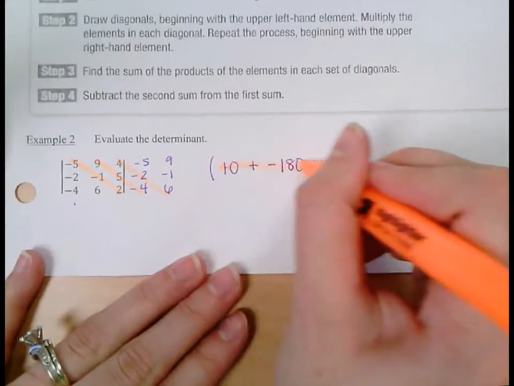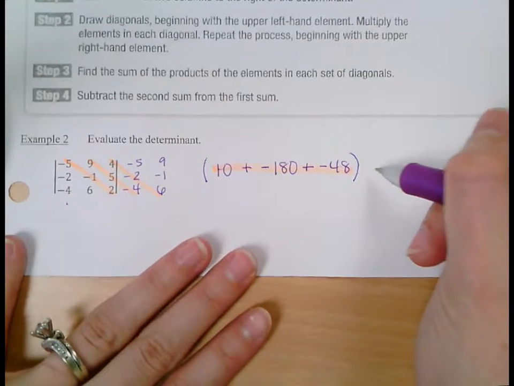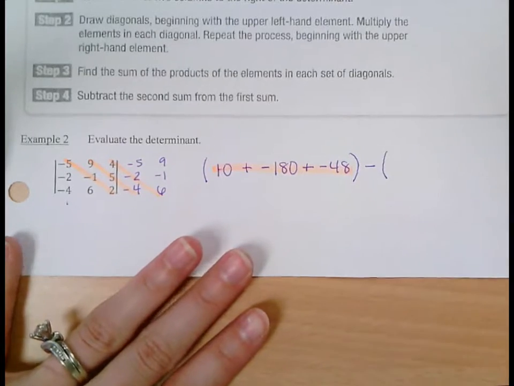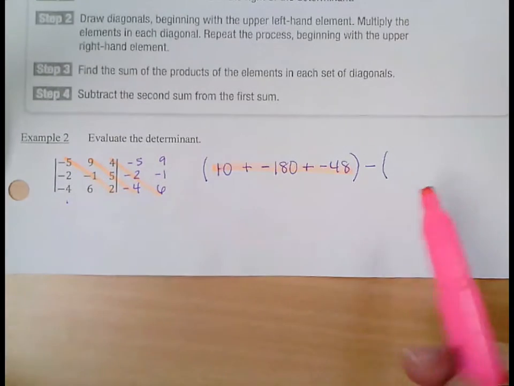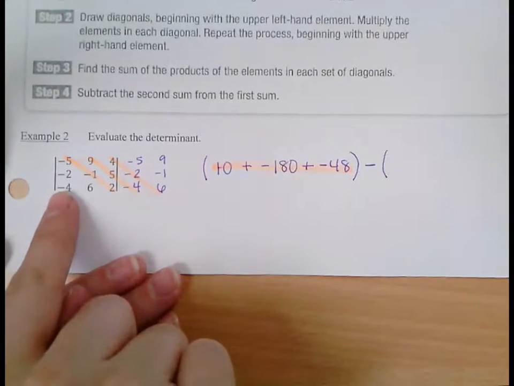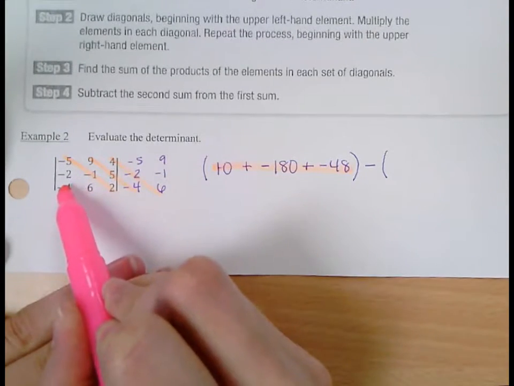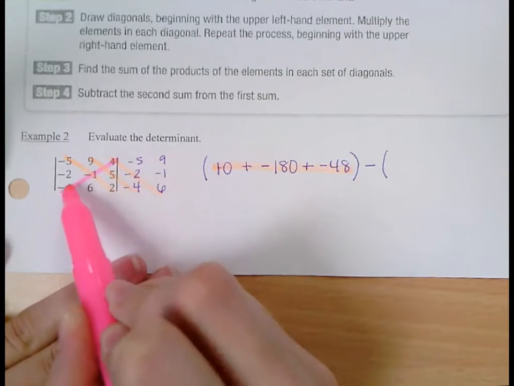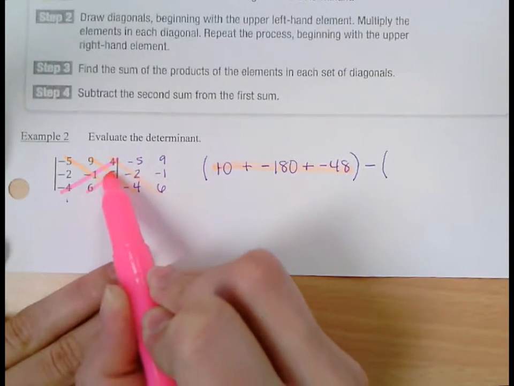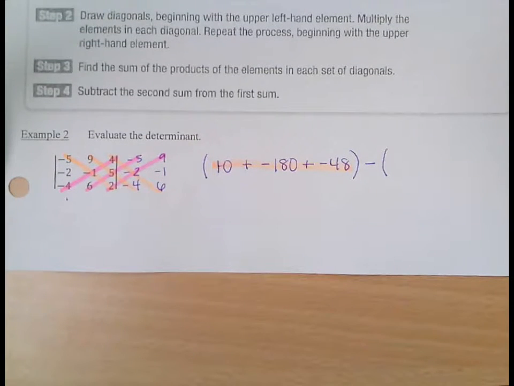Okay, so I will end up adding all of those together. I'm going to do that in the next step, but I'm just showing with parentheses around them, those 3 values get added together. And then I am going to be subtracting another quantity. So now the quantity that I'm subtracting from this, I start in the lower left of the matrix where this -4 is, and I have 3 diagonals now that go up and to the right. The first one goes through -4, -1, and 4, and then through 6, 5, and -5, 2, -2, and 9. So I have 3 other diagonals.